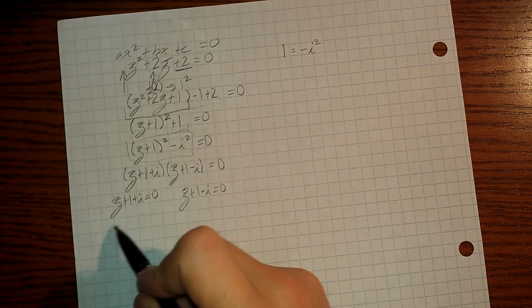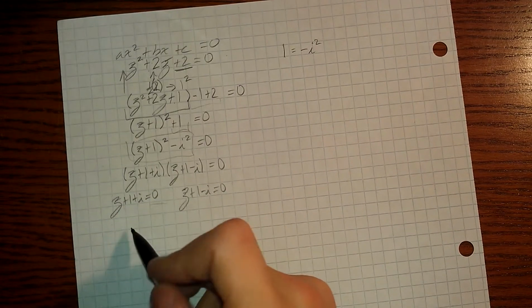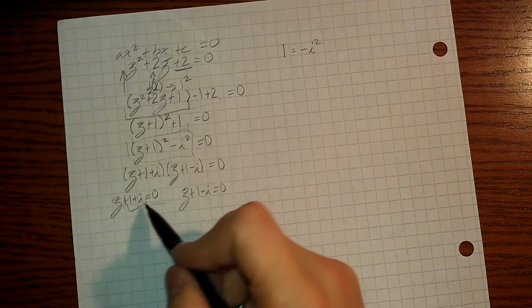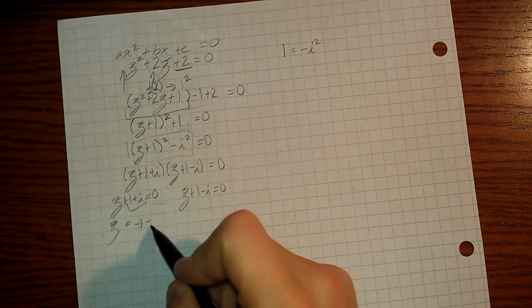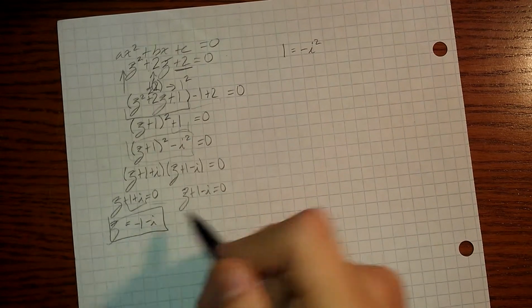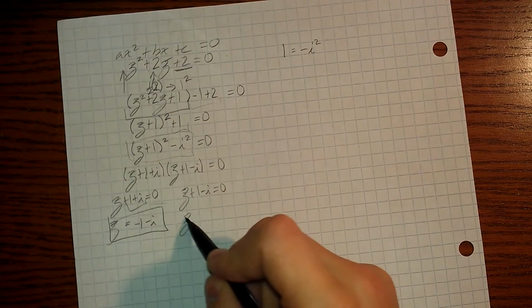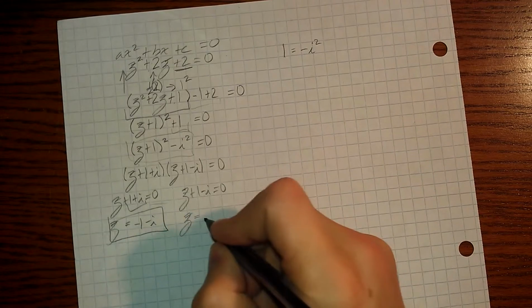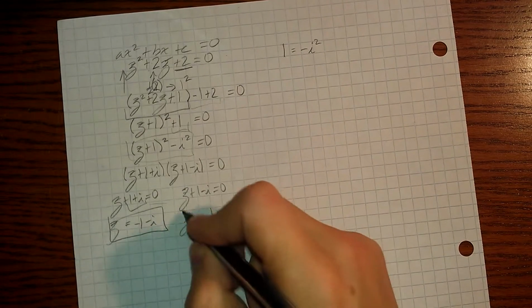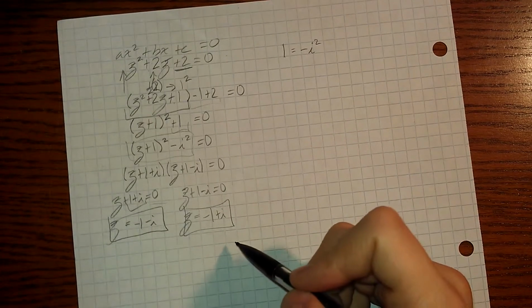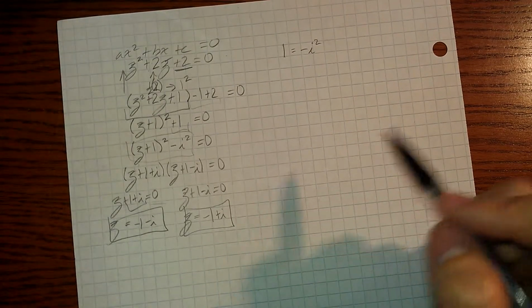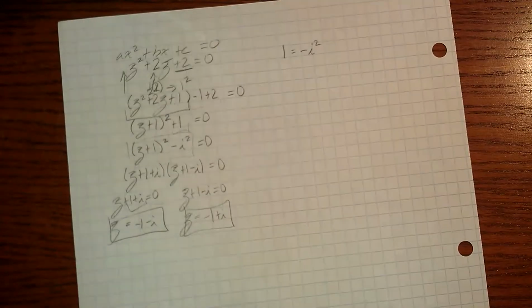So we subtract from both sides. z equals negative 1 minus i. There's our answer for 1. And z equals negative 1 plus i. There's another answer. Now, notice that these are both conjugates. And that's how you factor over the complex field.